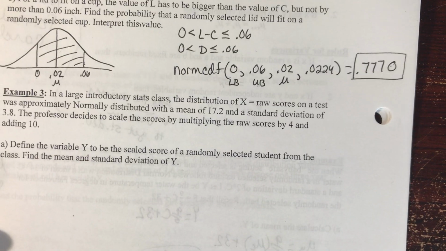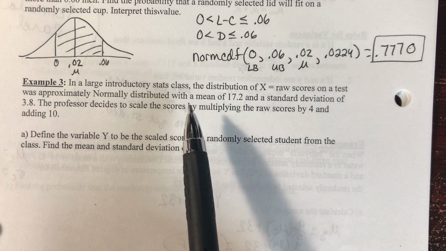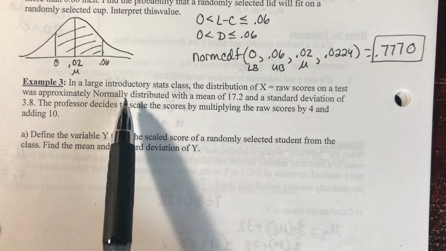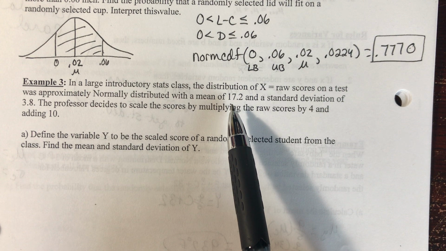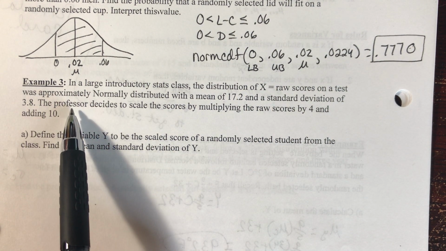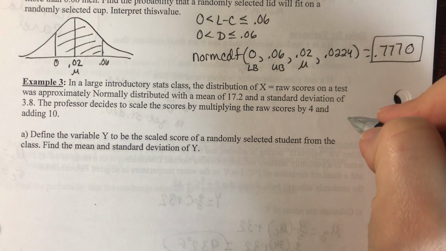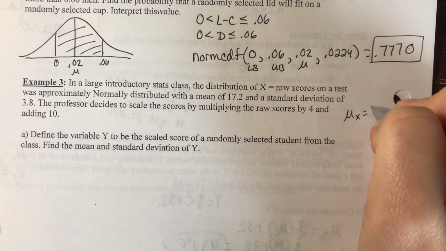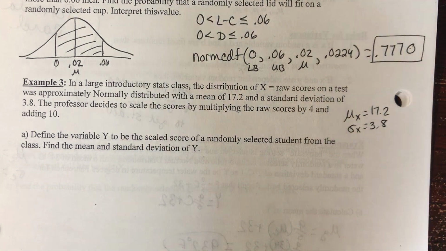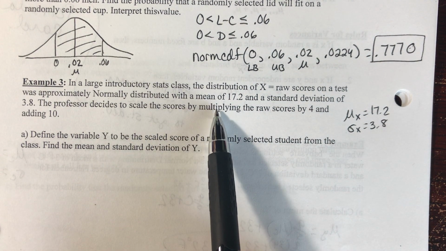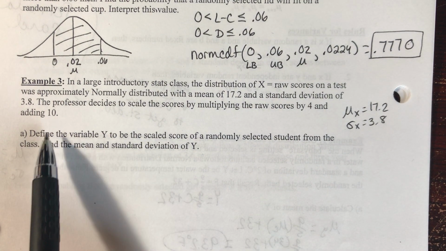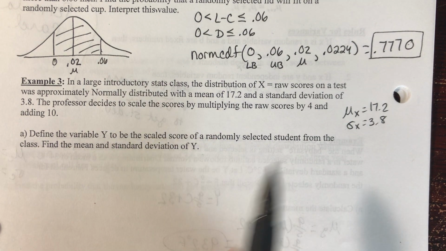Okay, number 3. In a large introductory stats class, the distribution of x equals raw scores on a test was approximately normally distributed with a mean of 17.2 and a standard deviation of 3.8. So if you want, you jot down the mean of x is 17.2, the standard deviation of x was 3.8. The professor decides to scale the scores by multiplying the raw scores by 4 and adding 10. So we want to define y to be the scaled score.